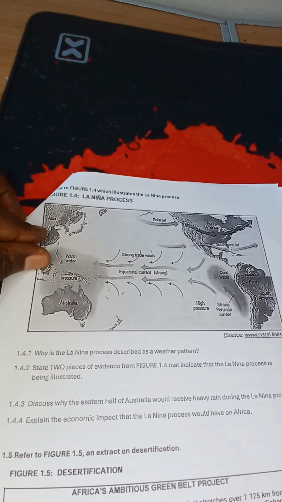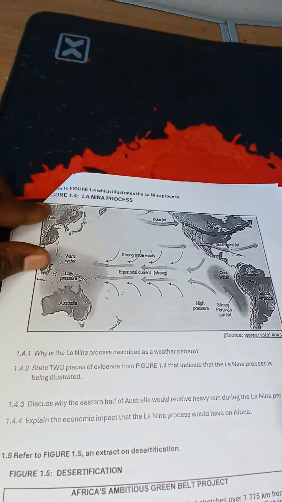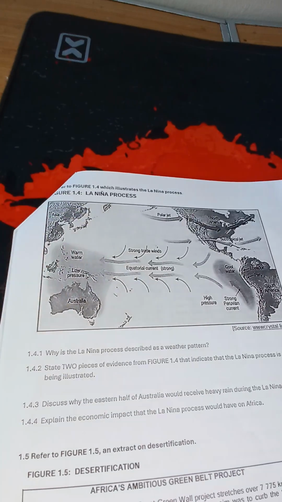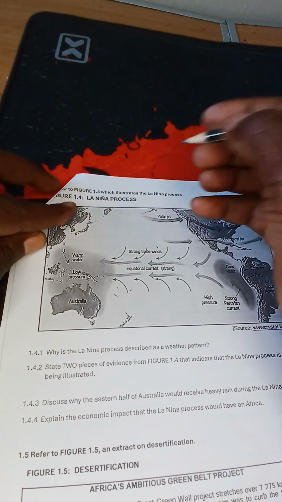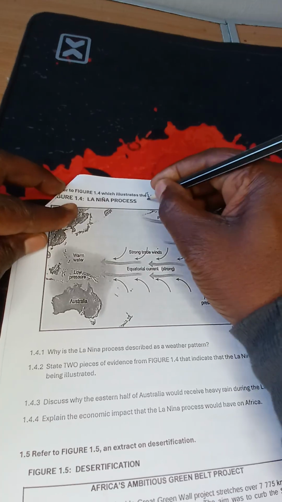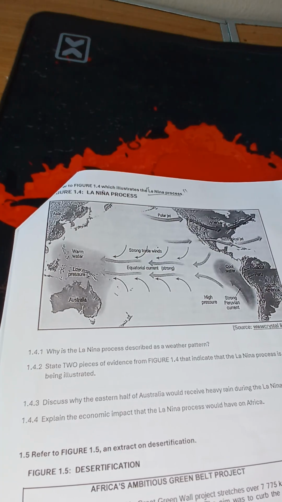So the next thing now is the next question, which asks you to illustrate the La Nina process. This is something that is also covered under the atmosphere in grade 11. We have the El Nino and La Nina, and I think you need to have an idea of what these two are all about. The El Nino is when the ocean's surface is warmer than usual. That's what we refer to as the El Nino.